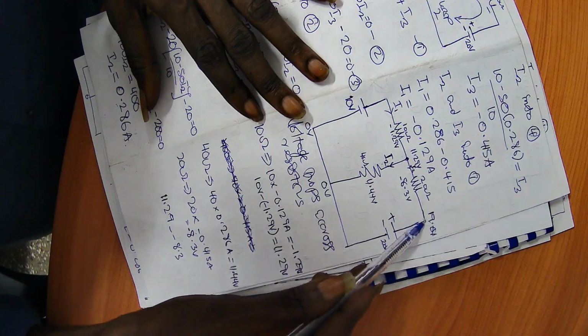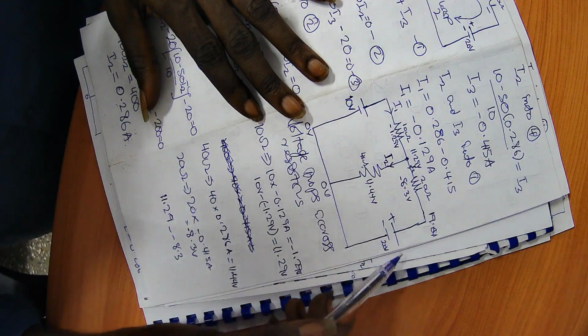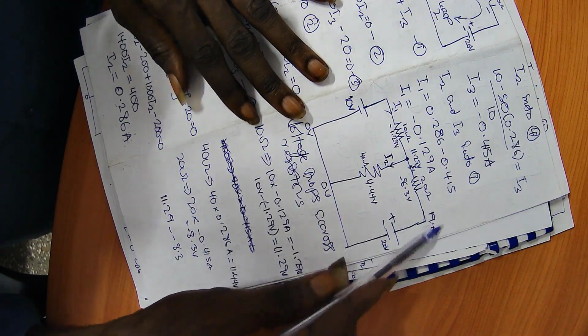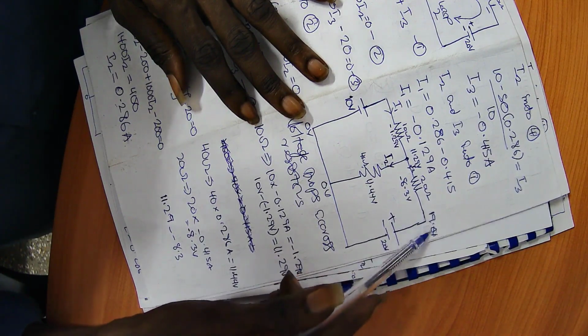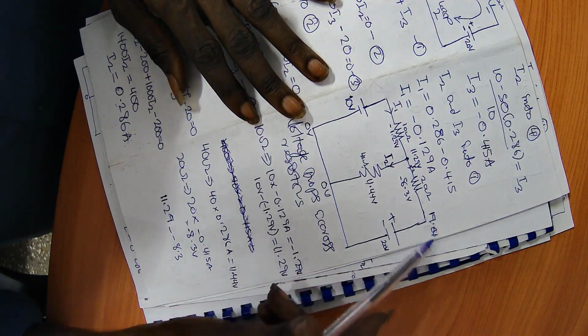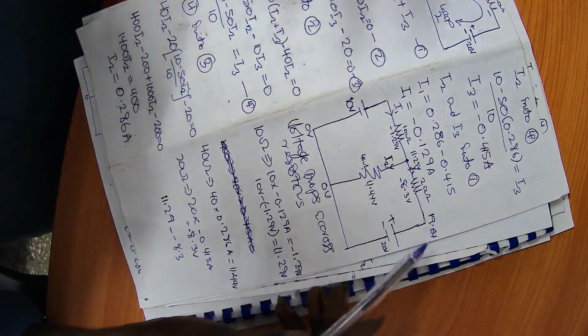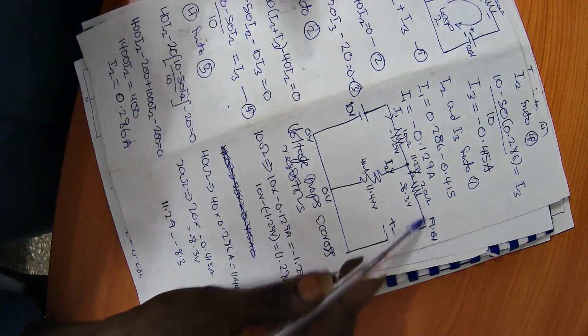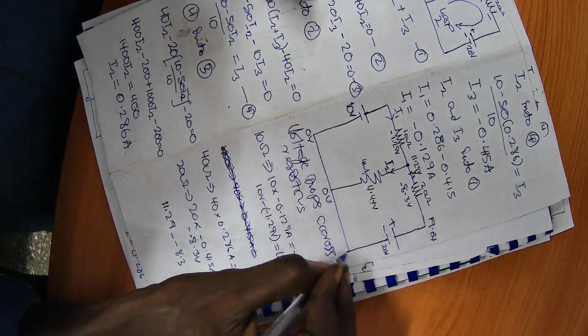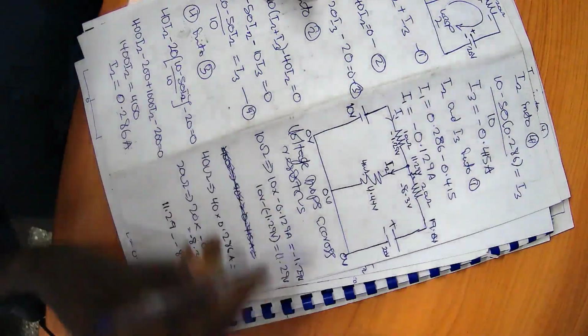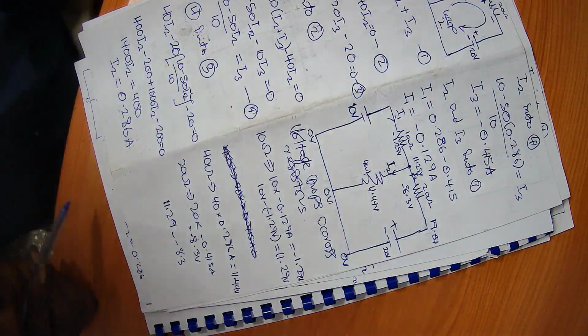So if you subtract this 20 from this 19.6, it's approximately 0. We're supposed to get 20 here, but because of the decimal places, that's how come we're getting 19.6. If not because of the decimal places that we are rounding off, here would have been 20. So this 20 minus this 20 will give us 0 volts. So that means that our solution is correct. Thank you very much.